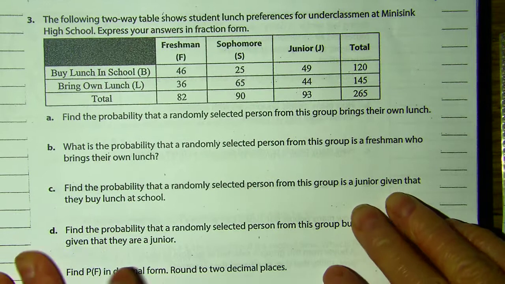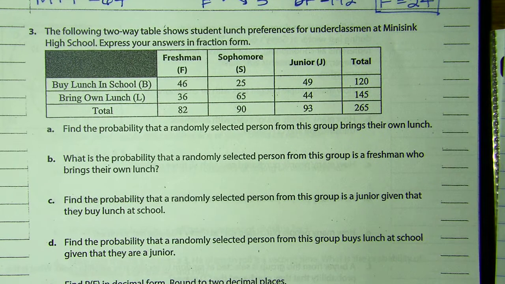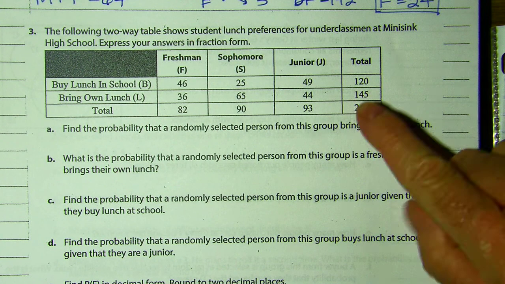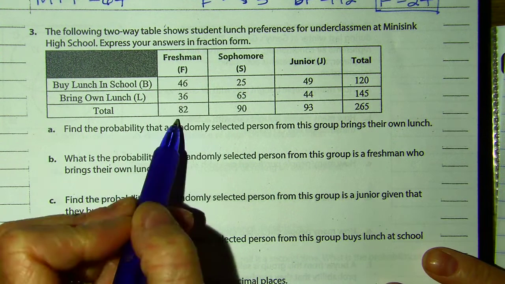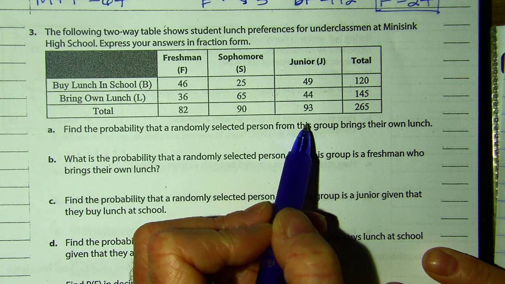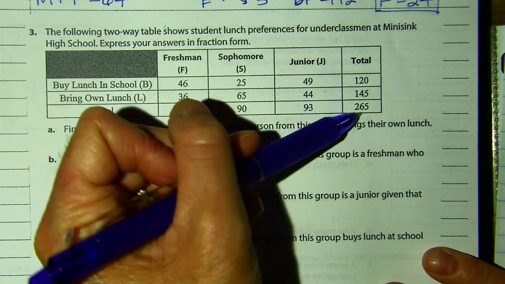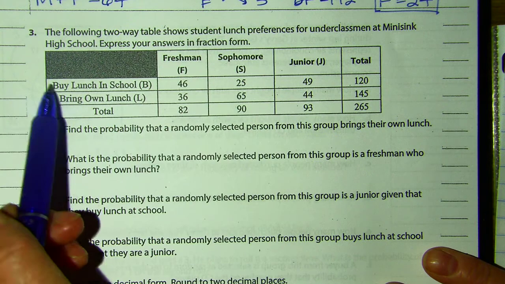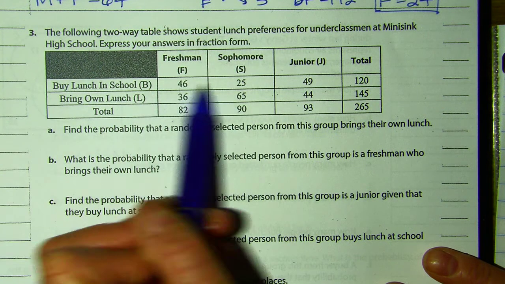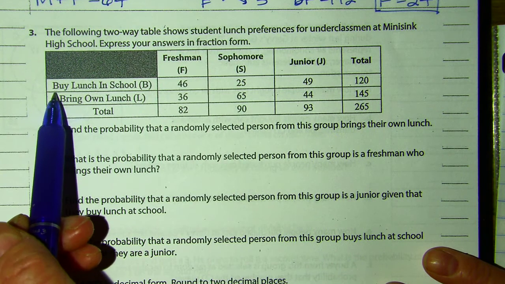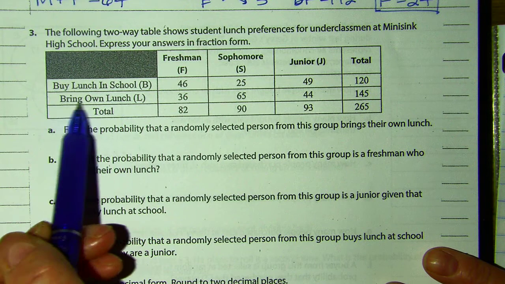Next, number 3. So using a table. These can be kind of confusing, so I'm going to try to walk you through it. So here is a table. Notice I have freshman, sophomore, and junior. It gives me my totals at the bottom if you look at your column. So the total freshman, total sophomore, total junior, and then total totals. And then on the left, it's those who buy their lunch and those who bring their lunch.